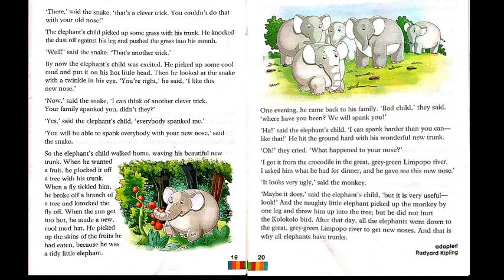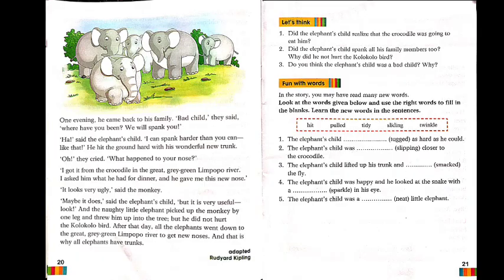When a fly tickled him, again when he was walking, what he has done, he broke off a branch of a tree and knocked the fly off using his long trunk. When the sun got too hot, he made a new cool mud hat. He has taken some cool mud and kept it on his small head like a hat.